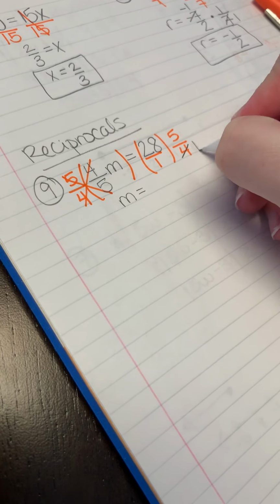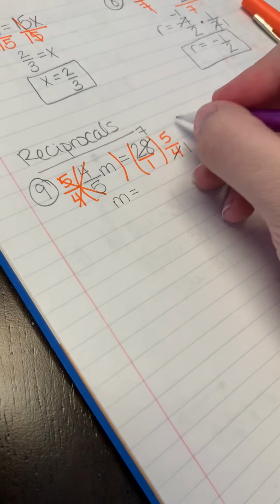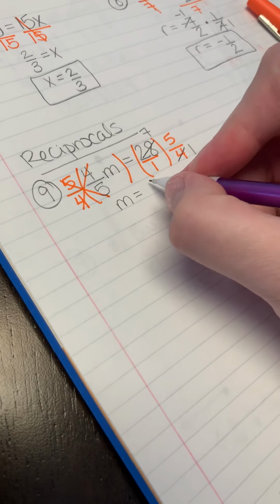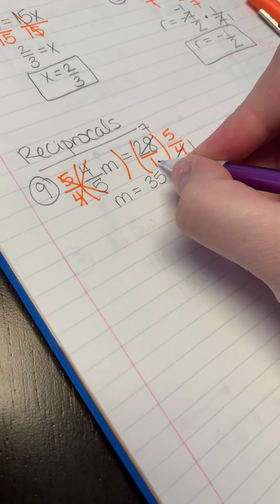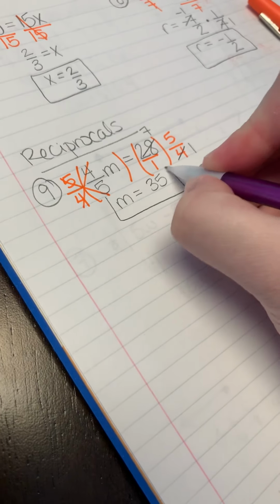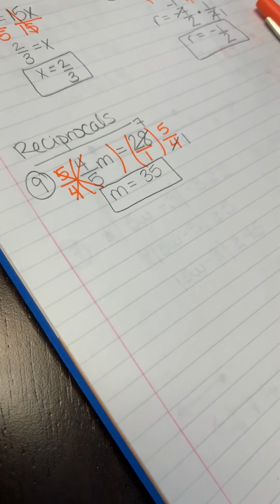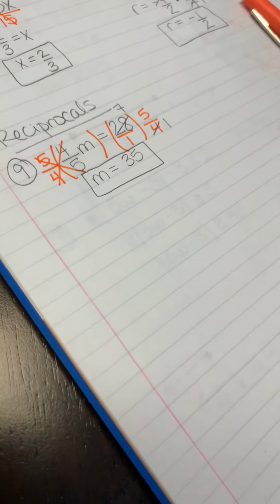4 divided by 4 is 1, 28 divided by 4 is 7. Multiply across, we get 7 times 5, which is 35, divided by 1 times 1, which doesn't change anything, so we'll leave the answer just as 35, rather than writing it as 35 divided by 1. Let's go to the next.